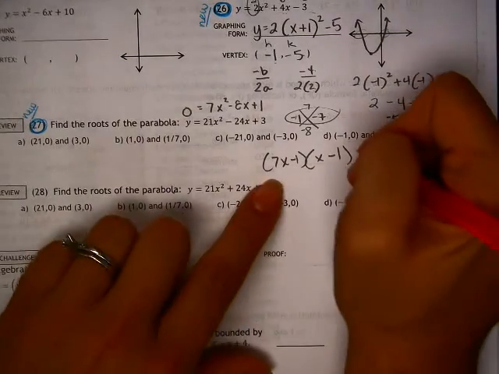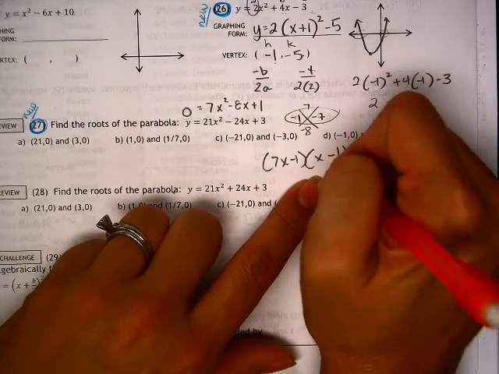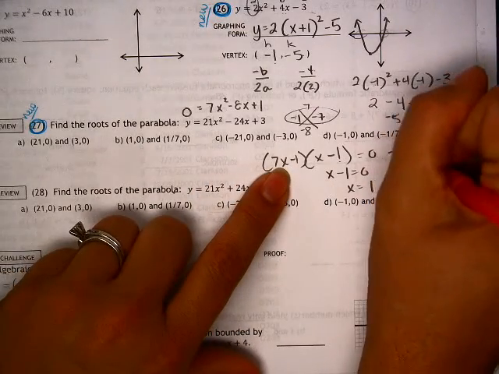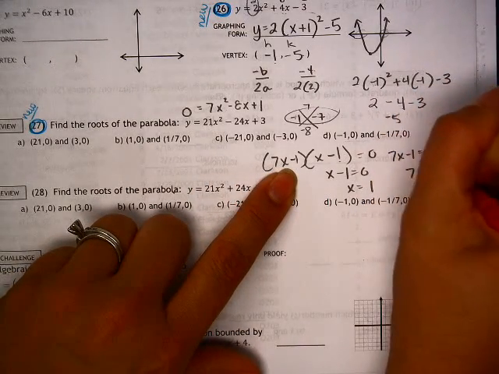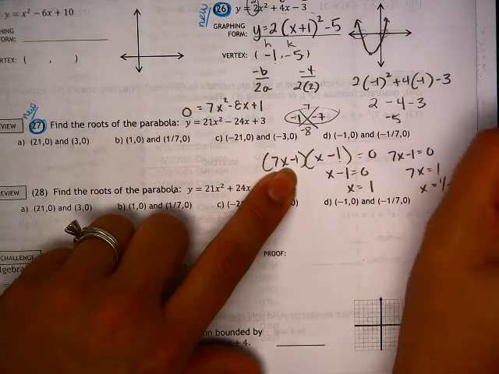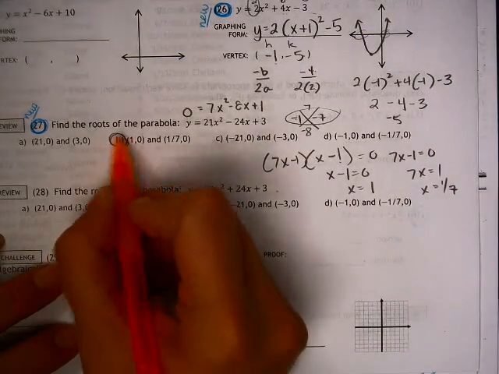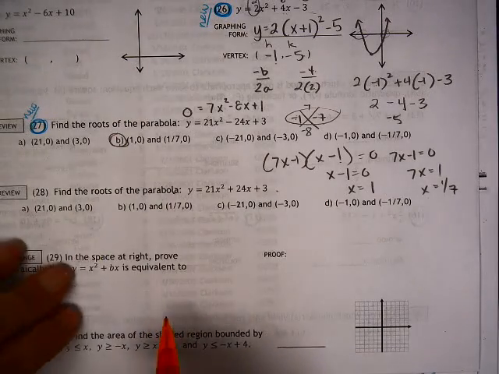So to solve for that, I set this equal to 0, which gives me 1. And I set this equal to 0, which gives me 1/7. So, is that dandy? Looks like this one is our answer.